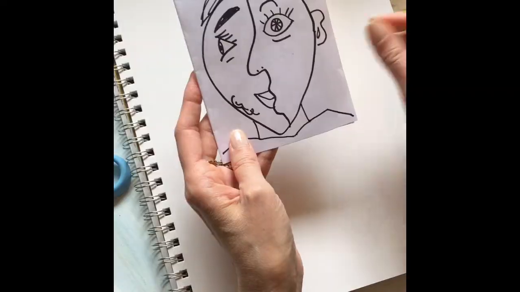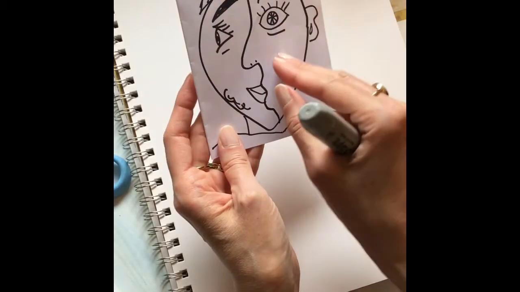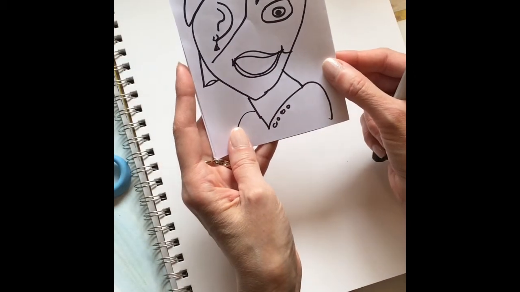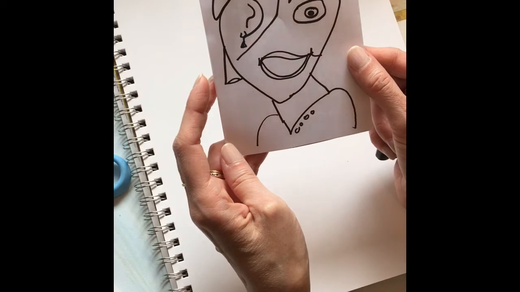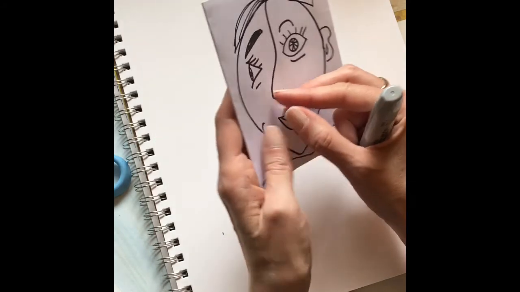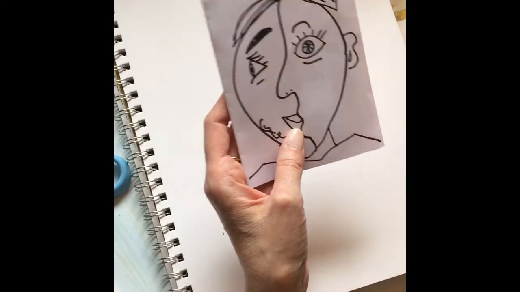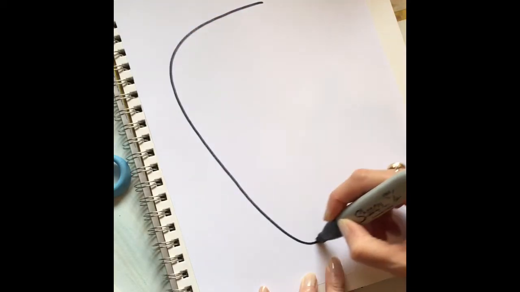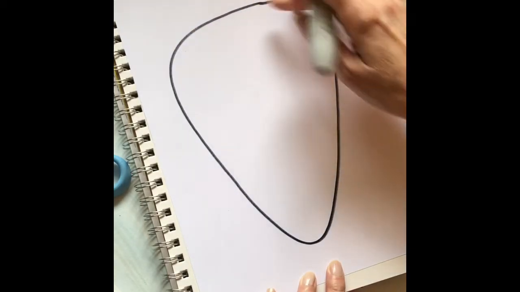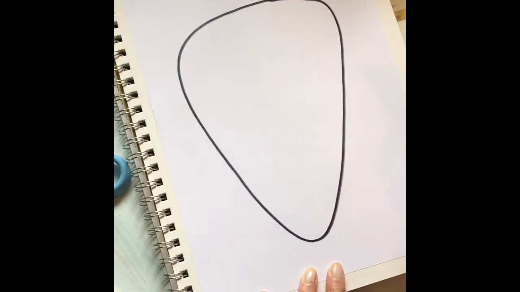I took a Sharpie and I drew a couple faces from different perspectives on a smaller sheet of paper, just to warm up and to see what it was like. I think one good way to start, if you're just not sure, is to take a sheet of copy paper and draw the outline of your face. It doesn't have to be an oval or a traditional shape. It can be a different shape.